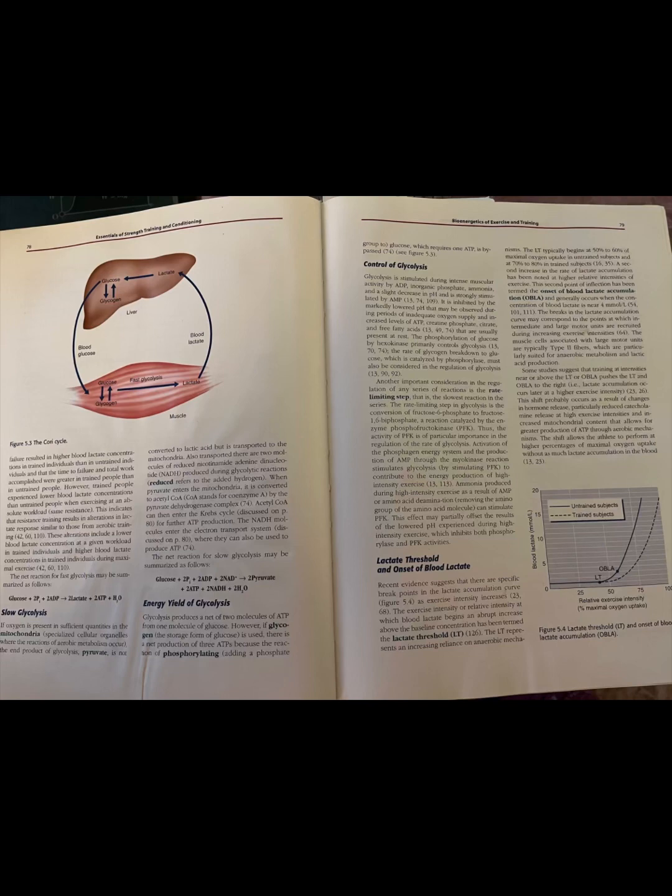Energy yields of glycolysis. Glycolysis produces a net of 2 molecules of ATP from 1 molecule of glucose. However, if glycogen, the stored form of glucose, is used, there is a net production of 3 ATP because the reaction of phosphorylating, adding a phosphate, to glucose, which requires 1 ATP, is bypassed.